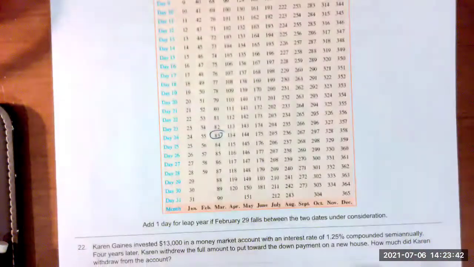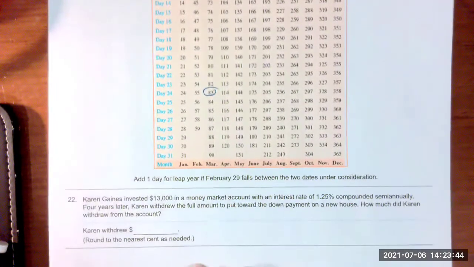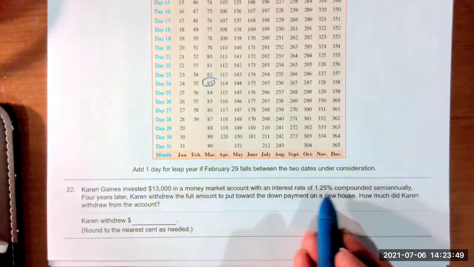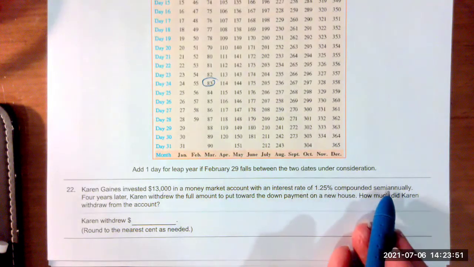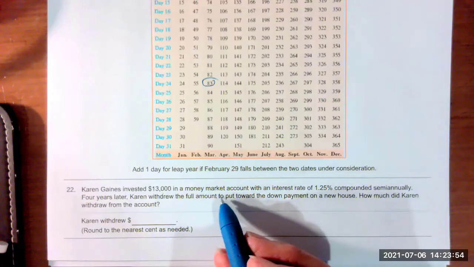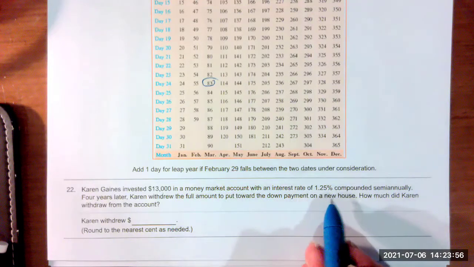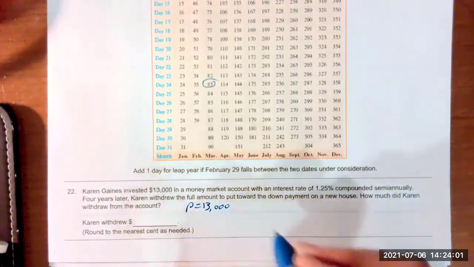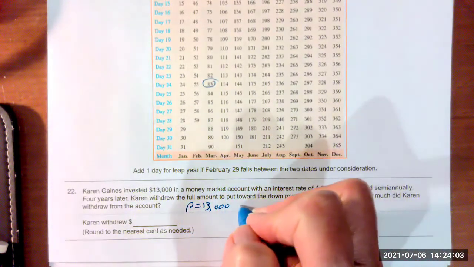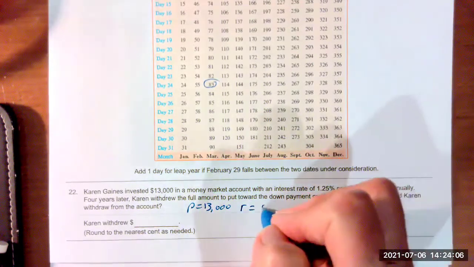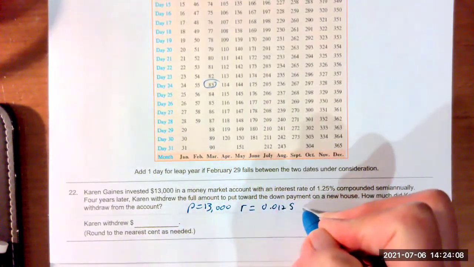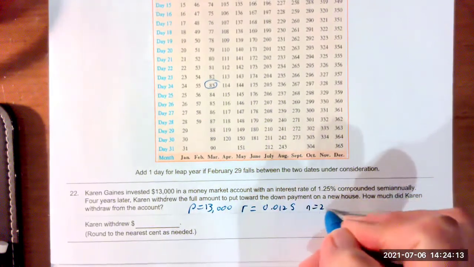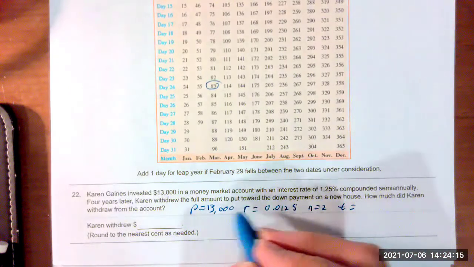Okay, and then there's one at the bottom of this page too. Let's see. So Karen invested $13,000, interest rate of 1.25% compounded semi-annual. 4 years later, she withdrew the full amount to put toward a down payment on a new house. How much did she get back? Okay, so her principal is $13,000. Her interest rate is 0.0125. And it's compounded semi-annual, so N is 2. And the time is 4 years.